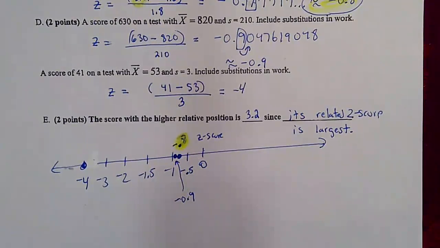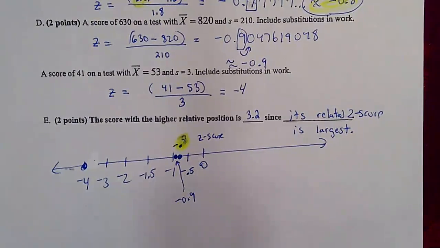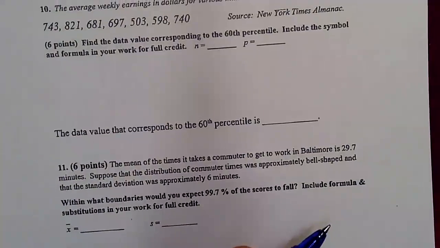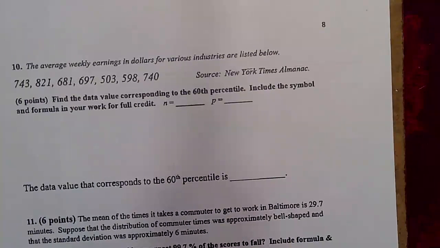Okay, and then last page, yay. Okay, let's see. We have data, the average weekly earnings. Find the data value corresponding to the 60th percentile.